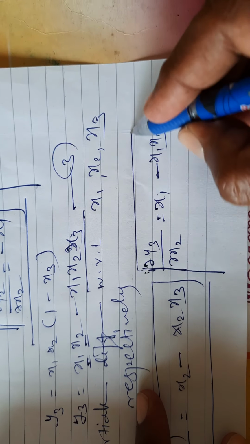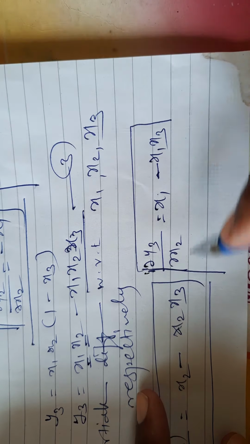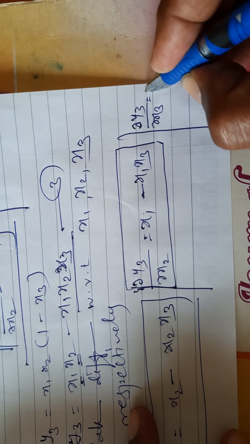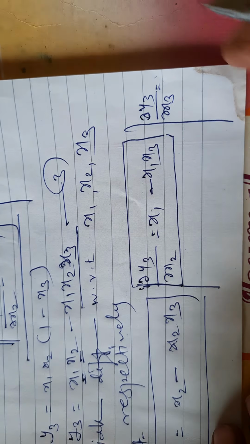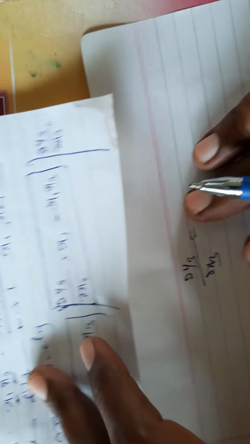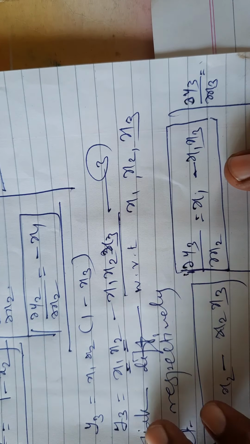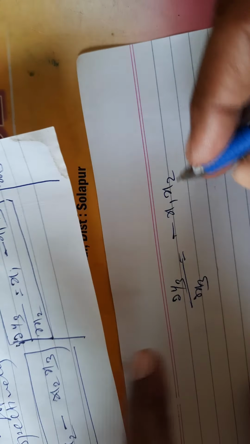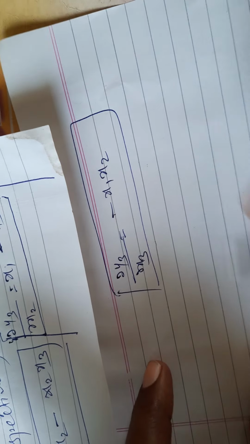Now partial derivative of y3 with respect to x3: the first term x1 x2 has no x3, so its derivative is 0, and minus x1 x2 is constant, derivative of x3 with respect to x3 is 1. Thus we get 9 partial derivatives.